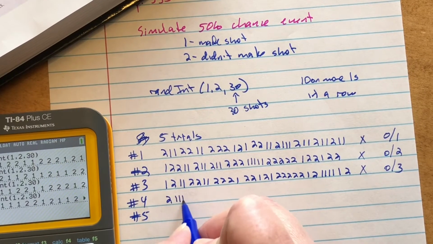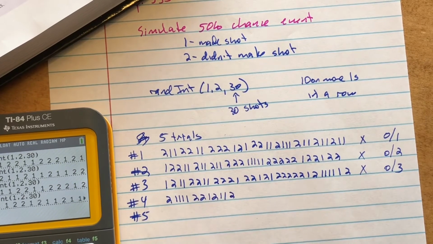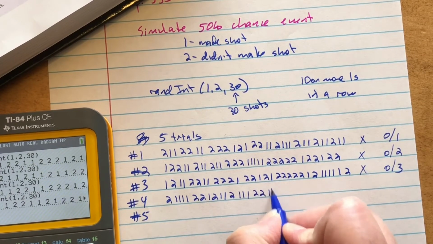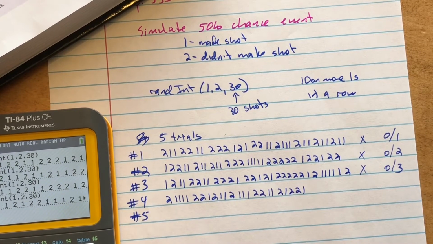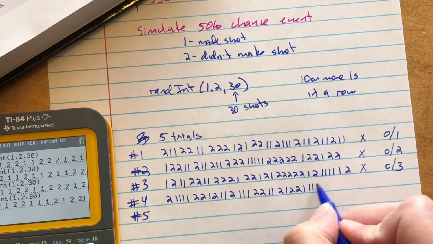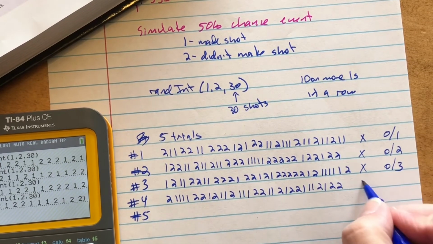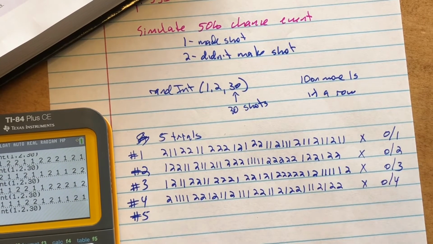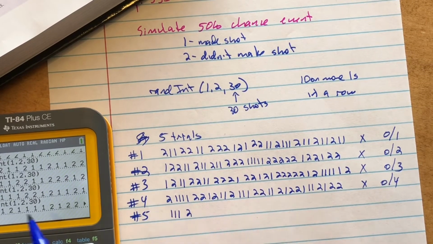Ooh, that's just 4. Again, I got 4 in a row. It's not 10 though. So 0 out of 4. I'm thinking it's pretty unlikely I'm gonna get, ooh, hold on, I got a lot of ones here. What's that for?